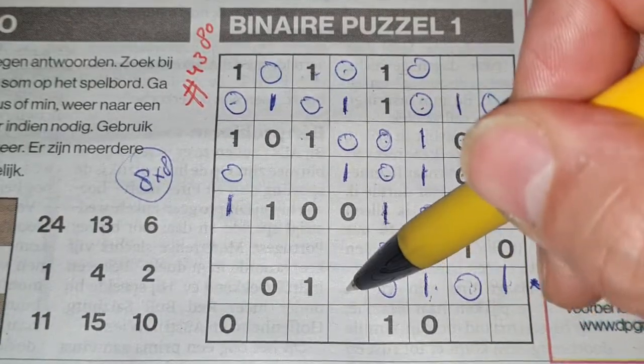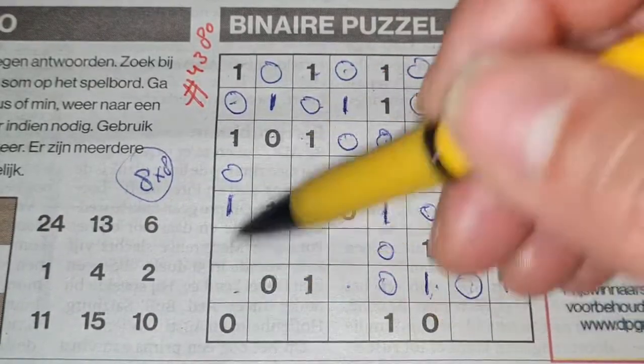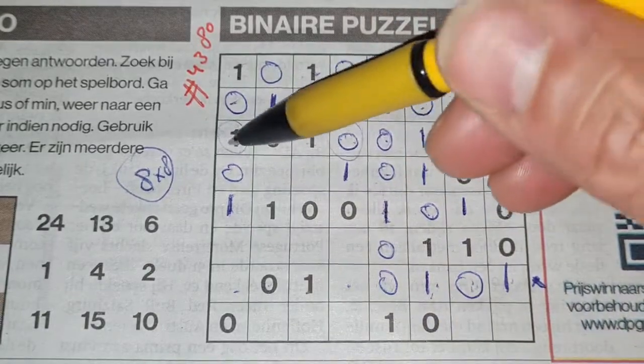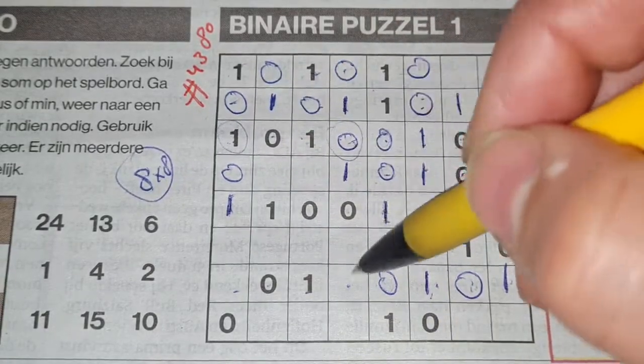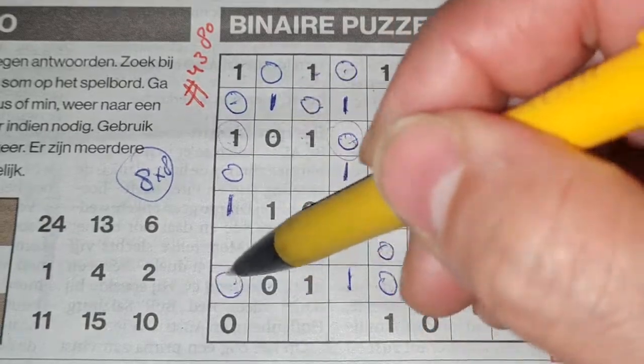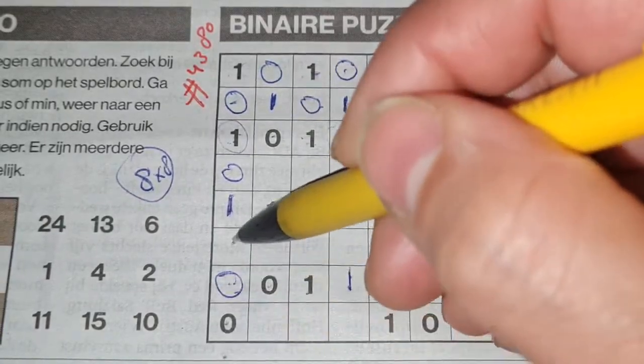1100 empty box. 1100 empty box. We need to switch these two digits. We have an O here, this should be a 1. We have a 1 here, this should be an O. A double O here, 1 there, 1.